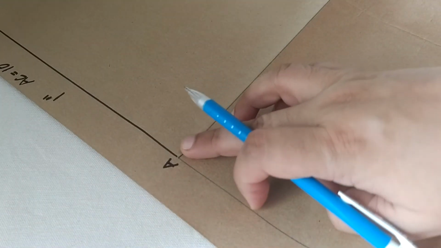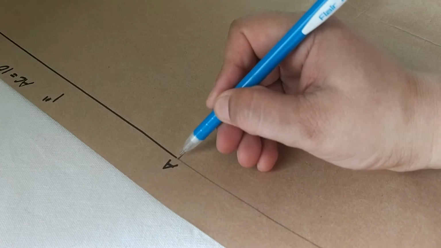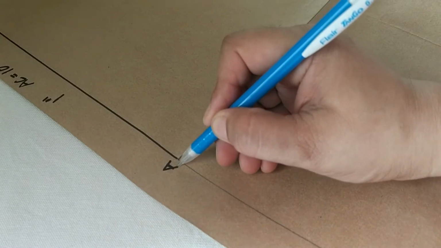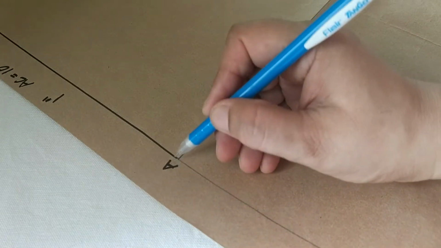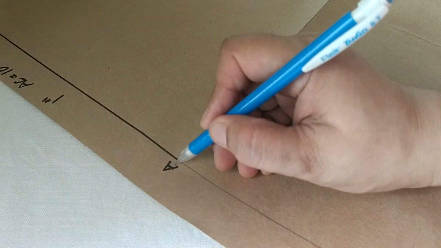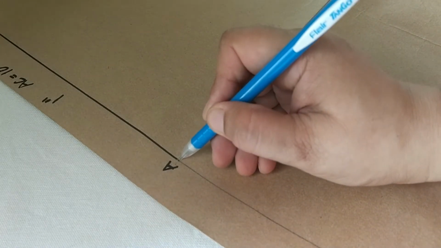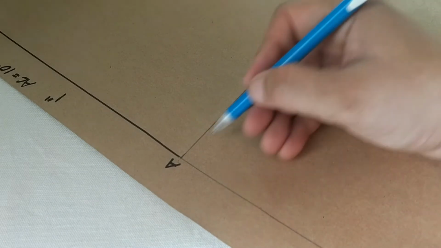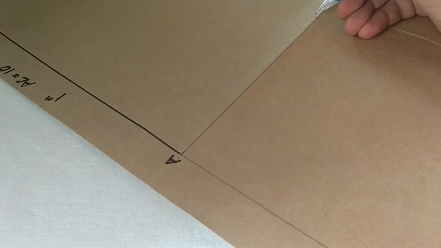So what we'll do now is we will mark the point of intersection. I can show it here to you. The center point, the fold mark, let it be marked as A. Right? So after marking A here at the fold mark, what we have to do is we have to measure down for the length of the block.